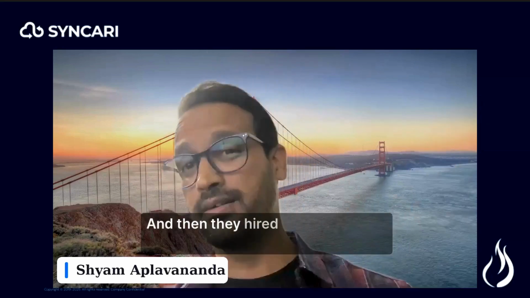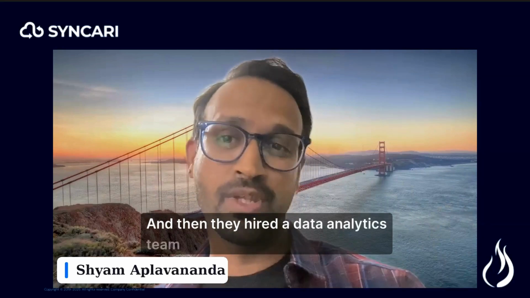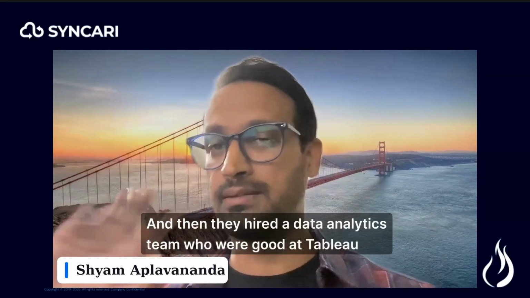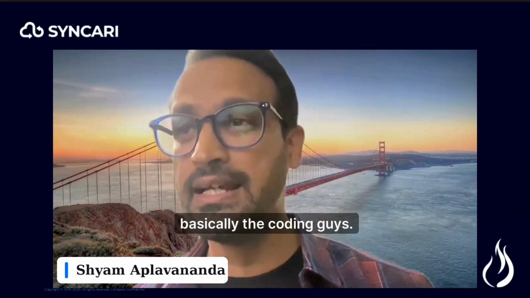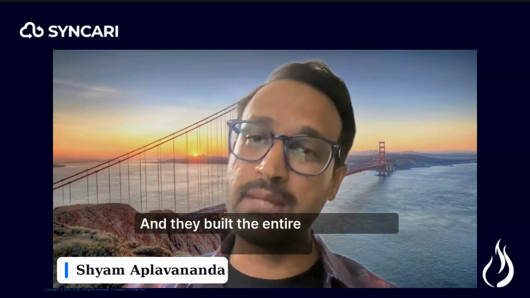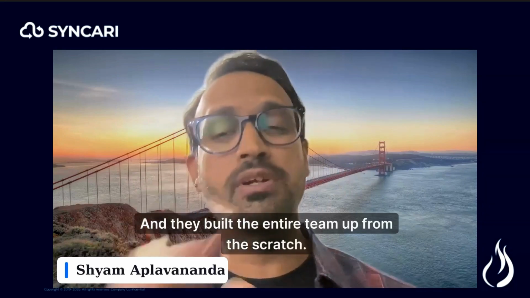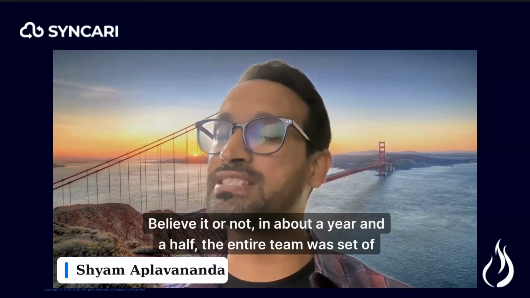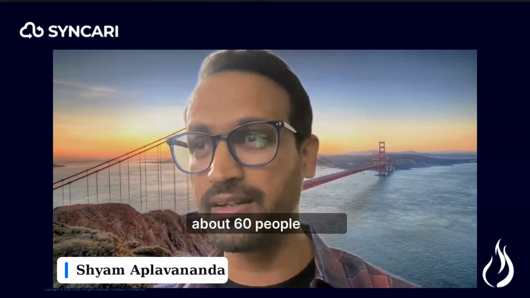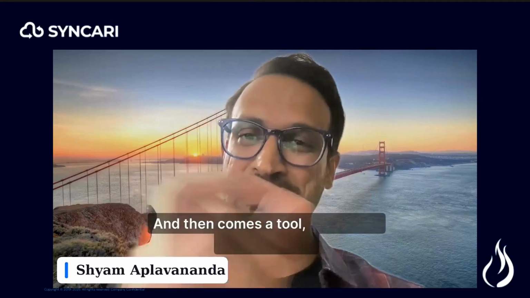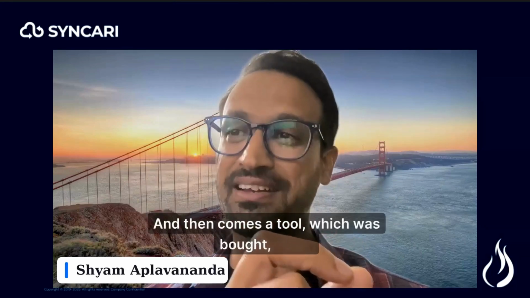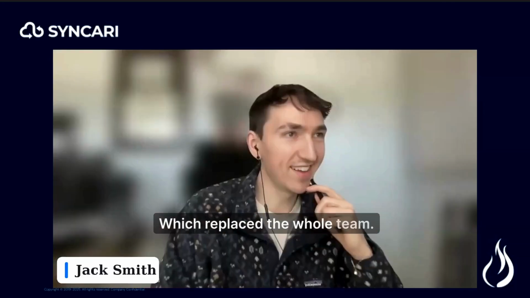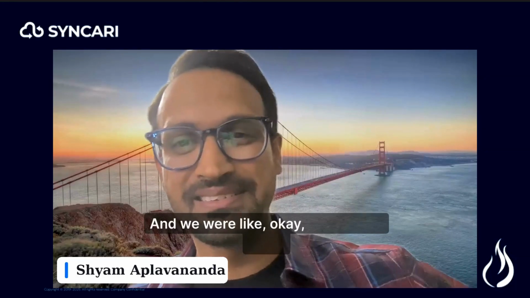And then they hired a data analytics team who were good at Tableau and basically the coding guys. And they built the entire team up from scratch. Believe it or not, in about a year and a half, the entire team was about 60 people, doing analytics and BI and data quality. And then comes a tool which was bought, which replaced the whole team. And we were like, okay, now what's next?